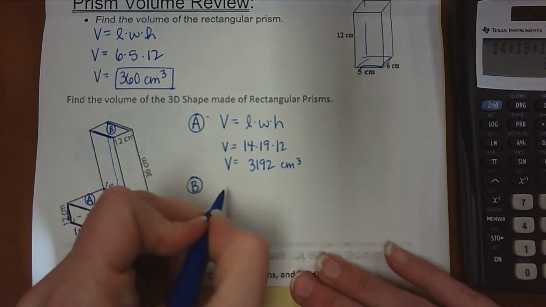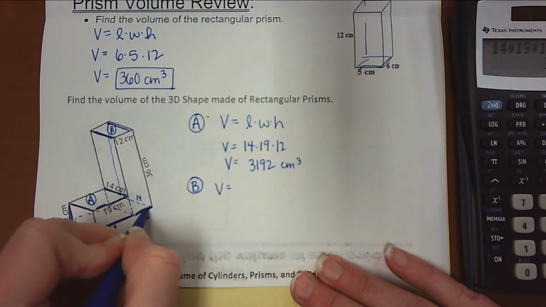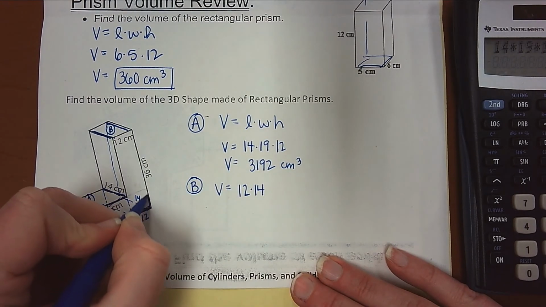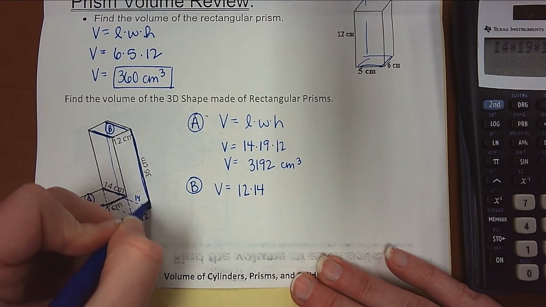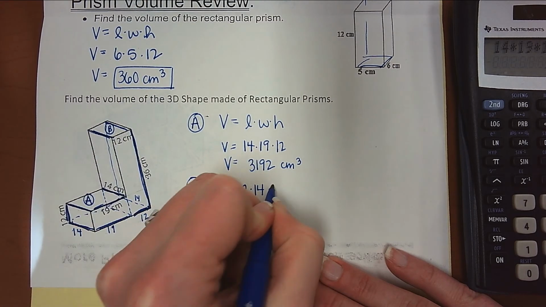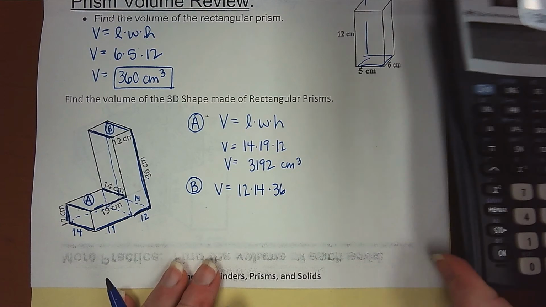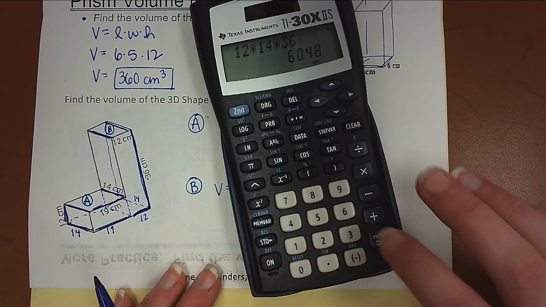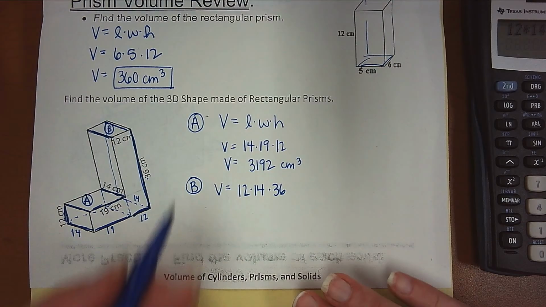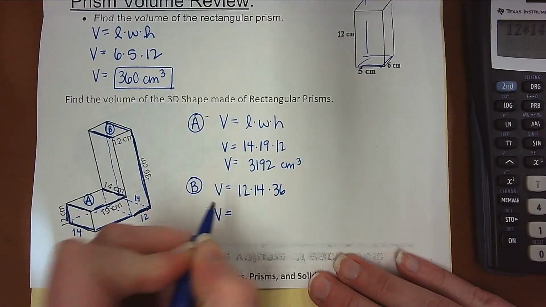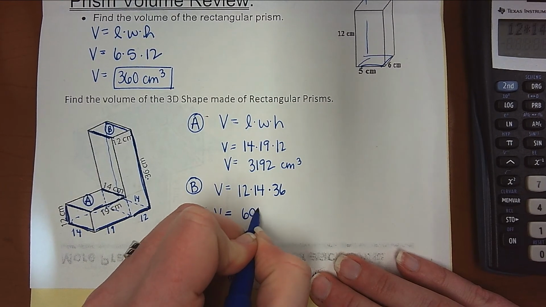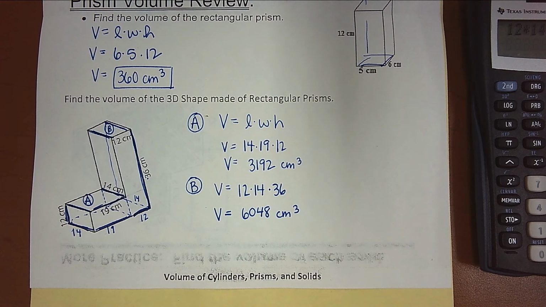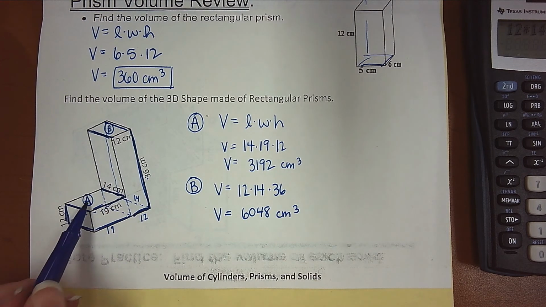So my volume here, length times width, is 12 times 14. The height of this entire box is 36, so times 36. And then I'm going to multiply 12 times 14 times 36. And when I do that, I get 6,048 centimeters cubed.